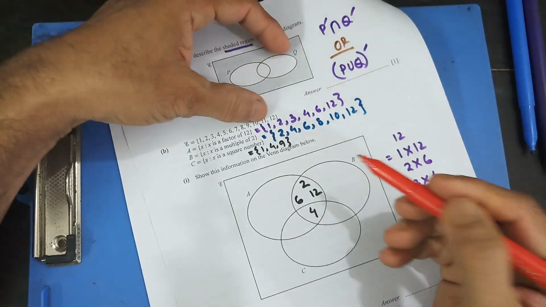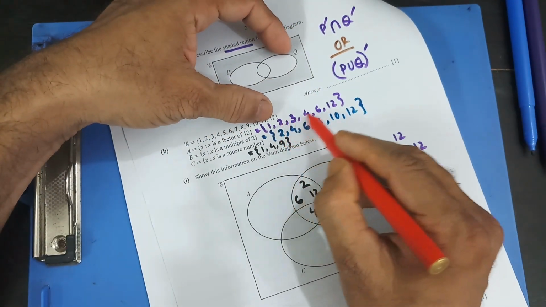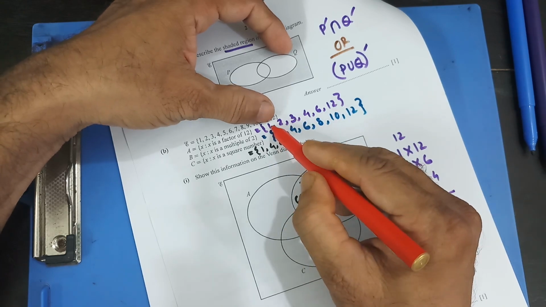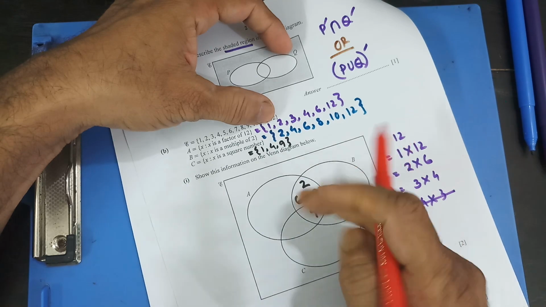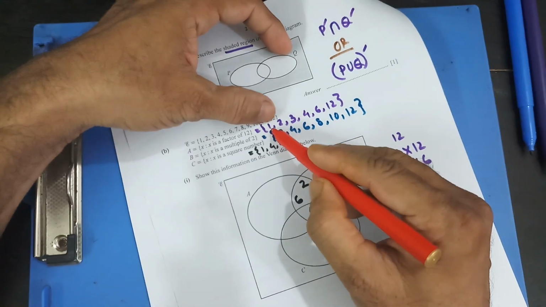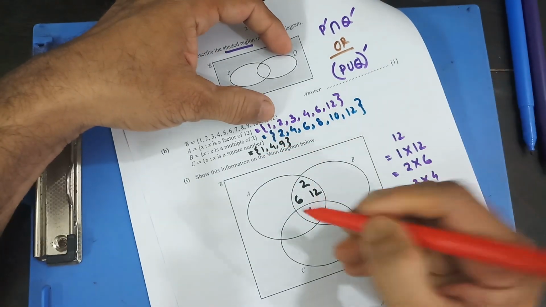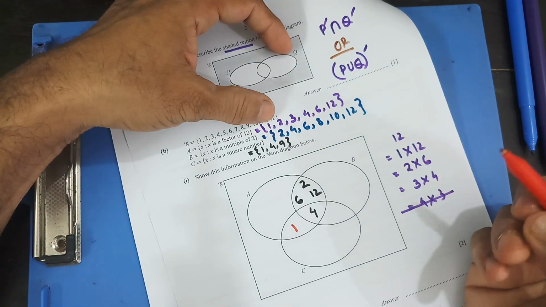All right, now I'm going to go for A. Are there any elements that are common to both A and C? I'm going to check A and C, because I have done A and B. Now A and C: 1 is here, and I know 1 is a square number, so I'm going to put 1 over here.